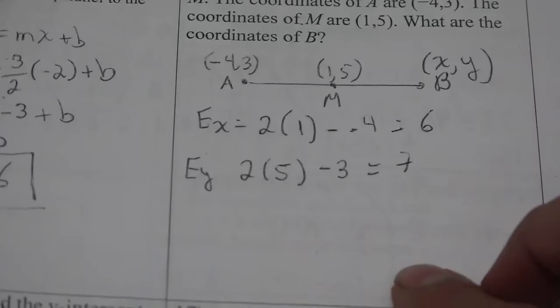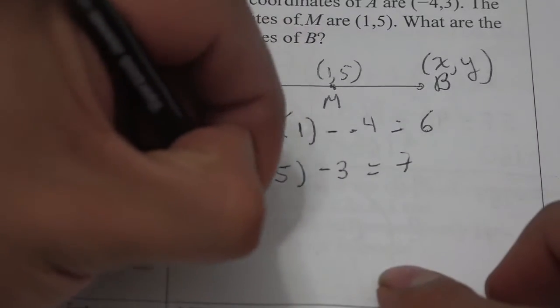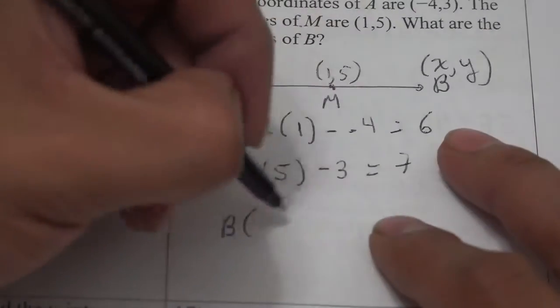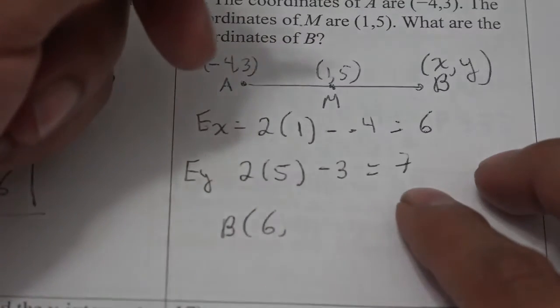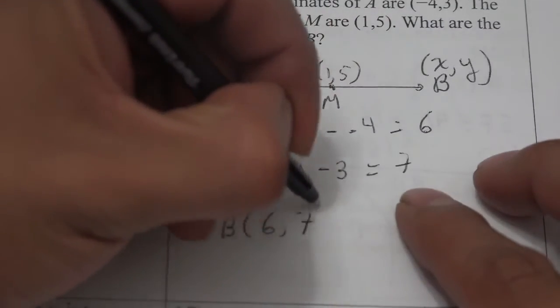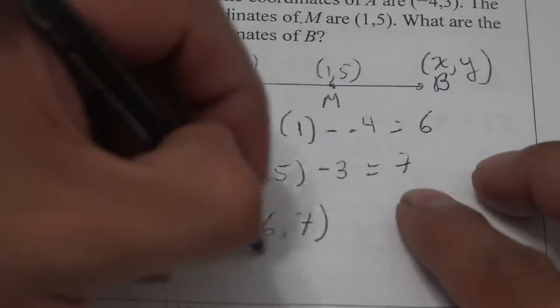And now the coordinates: for x it is 6. For y it is 7, and that's the end of it.